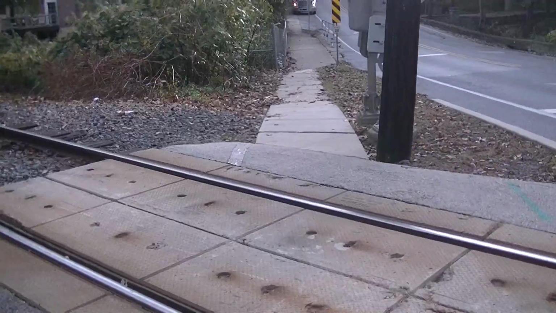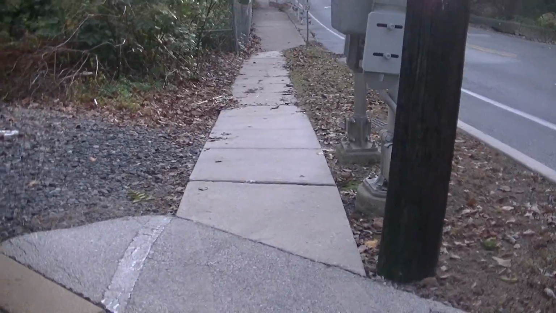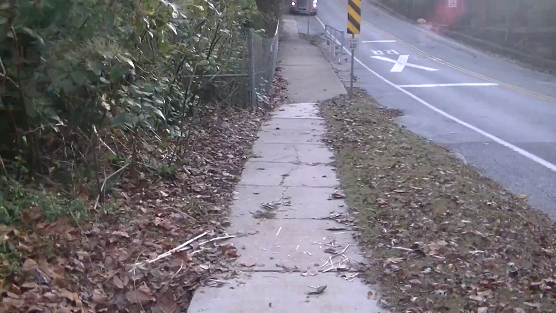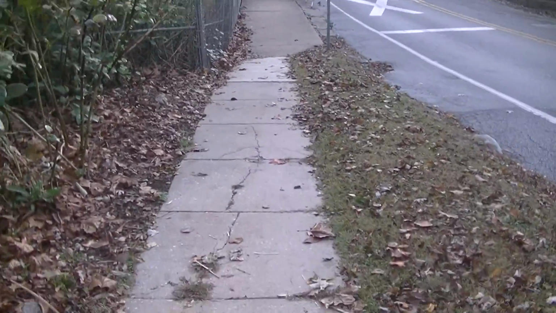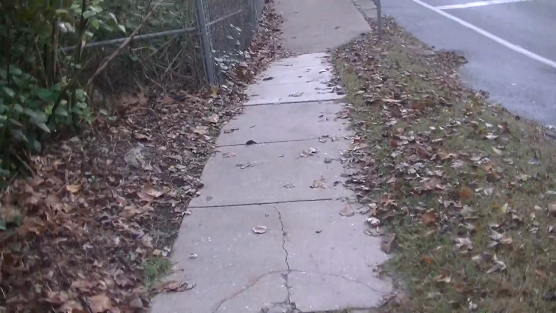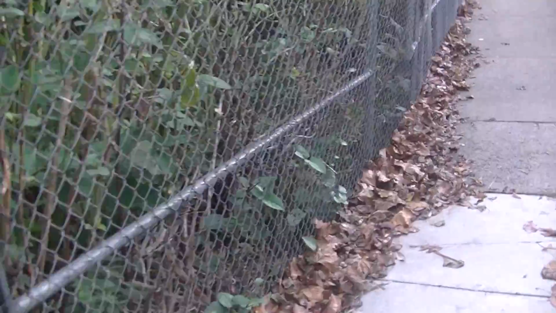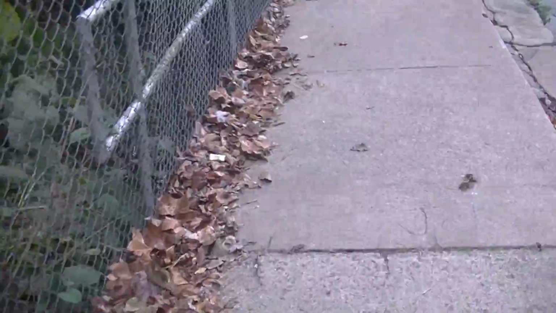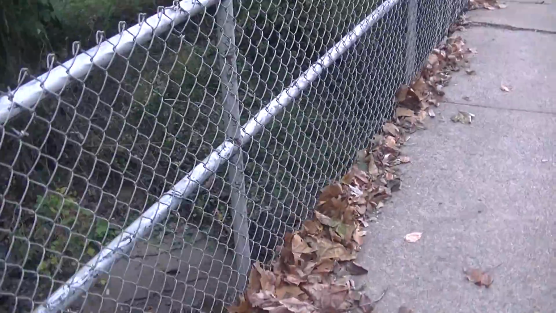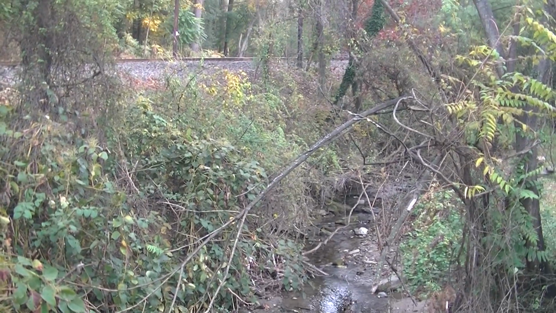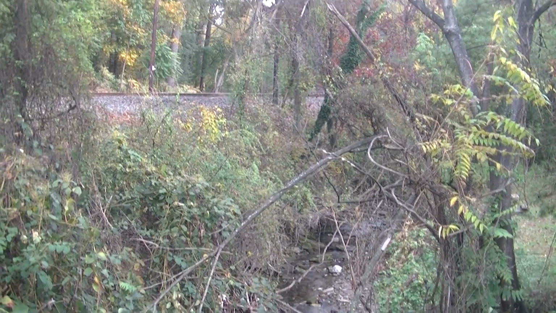We're about to go onto a bridge that goes over Whiskey Run. And here's Whiskey Run. Whiskey Run actually comes underneath the trolley tracks, just a little ways up here.